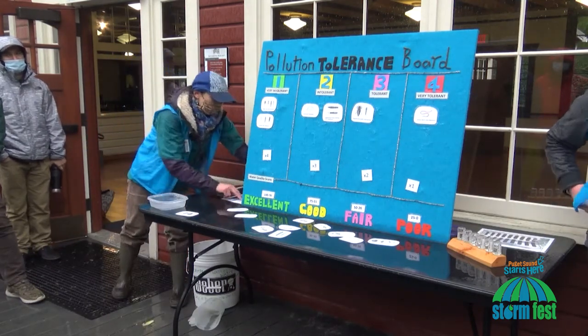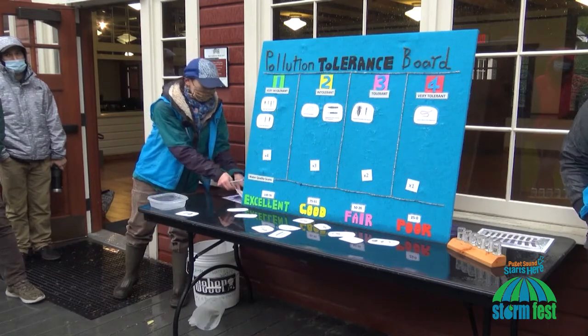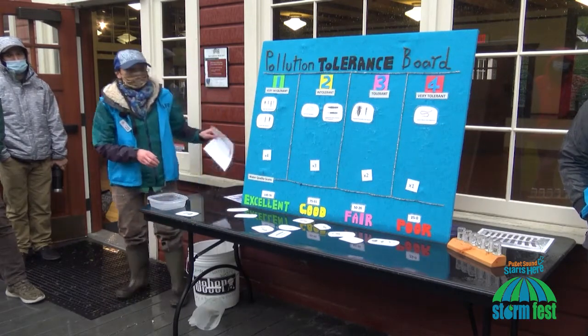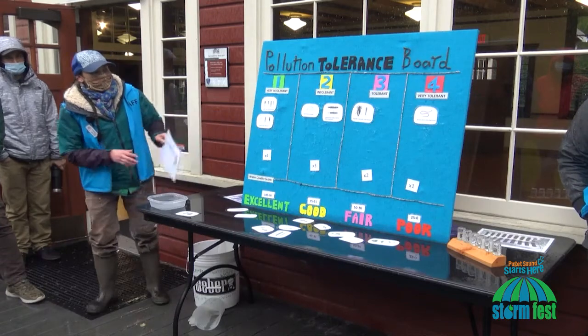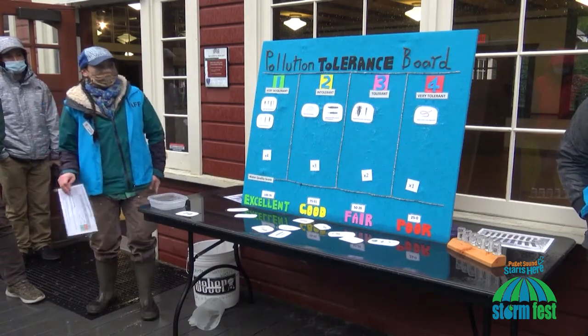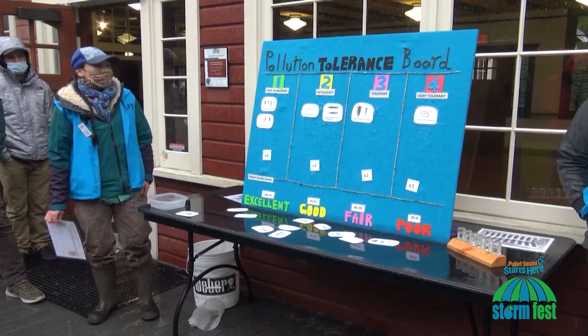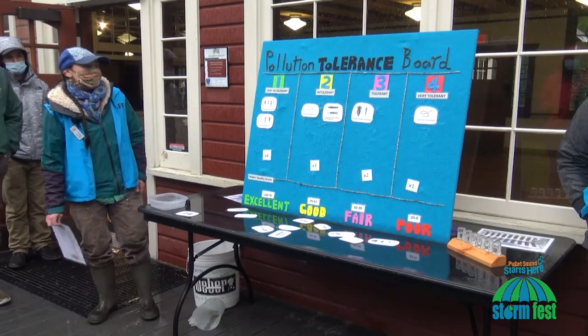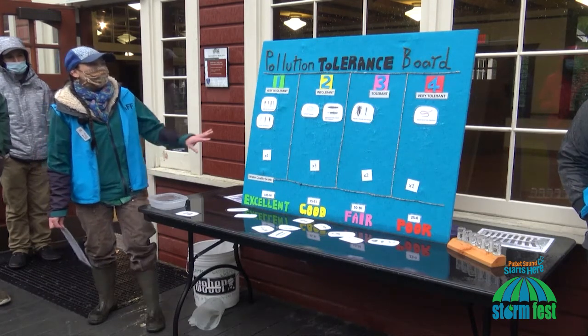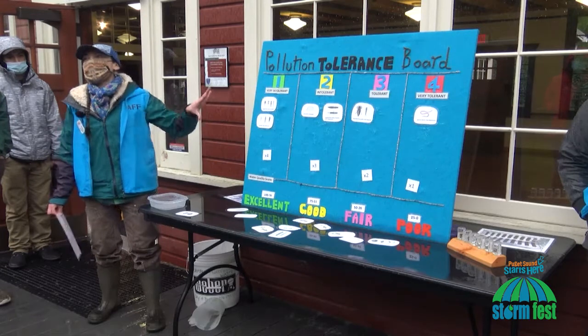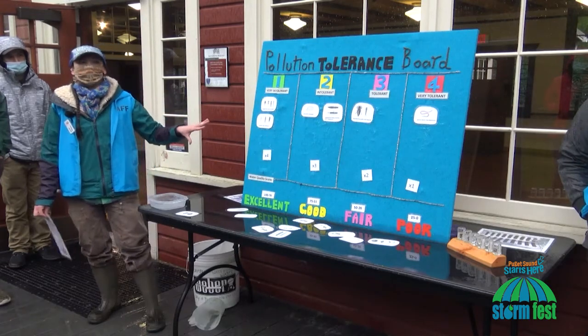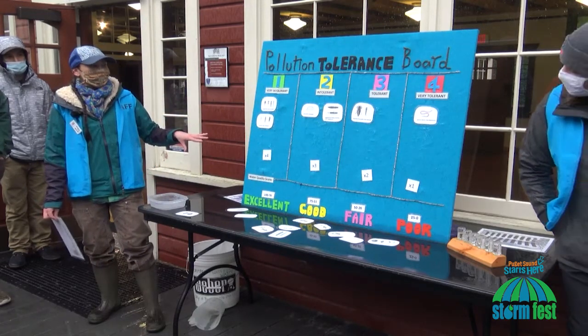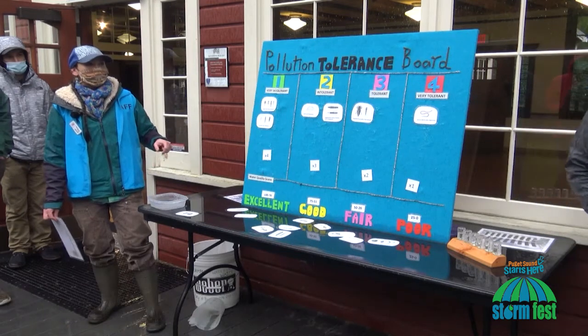It seems like pretty much as long as it's not 4, then you can have some of the very intolerant in it. Right? Because we hit fair with our scale despite having a majority mayfly. Yeah, and if we had more diversity, we would have gotten a higher score too, if that makes sense.